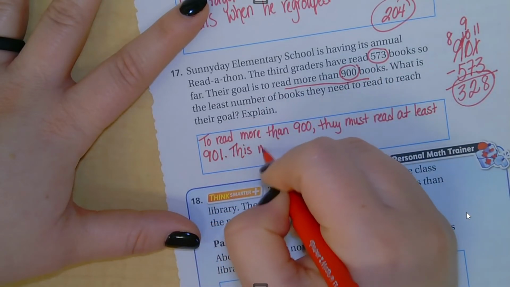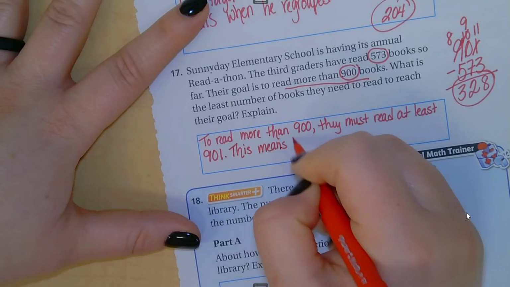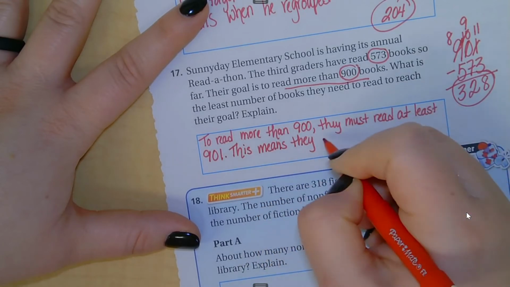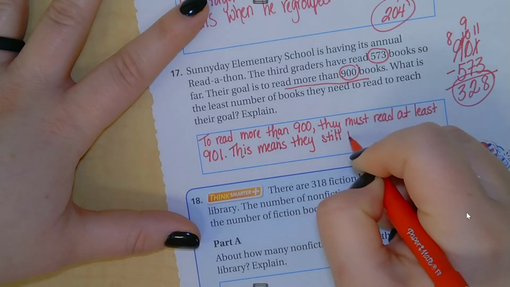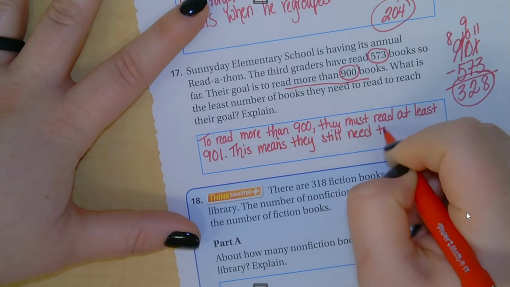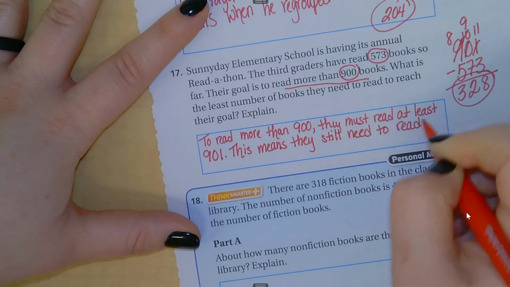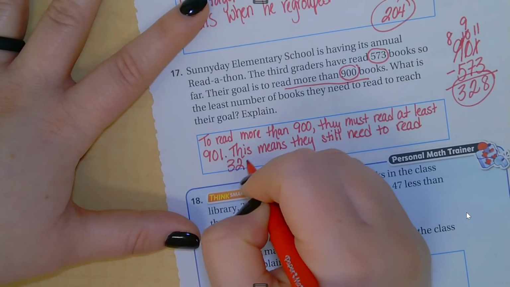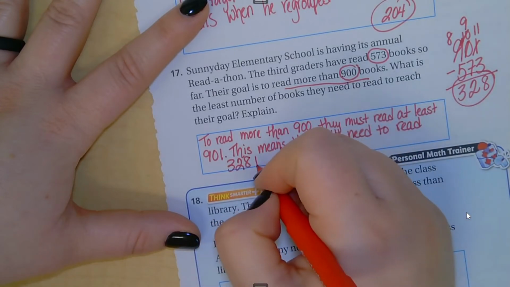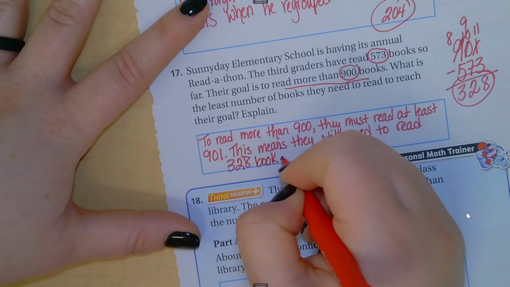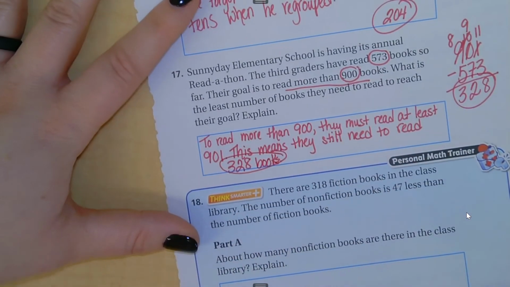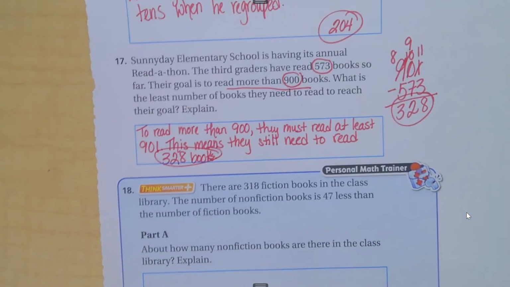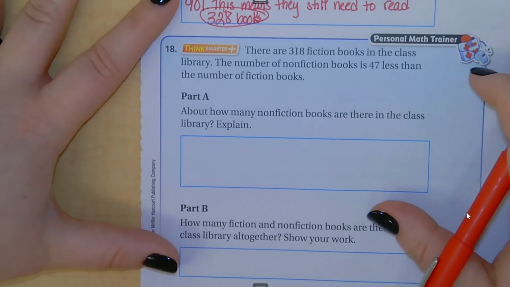This means they still need to read 328 books. And I'm going to circle it. Okay? All right, look at number 18.